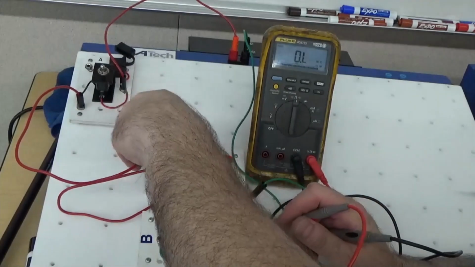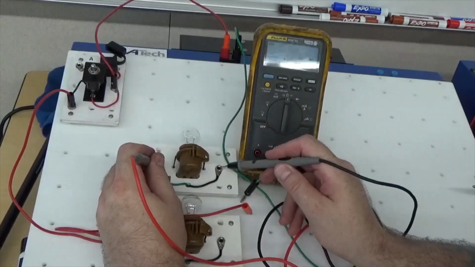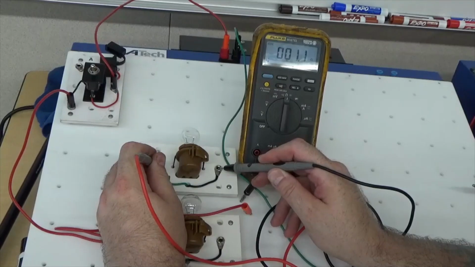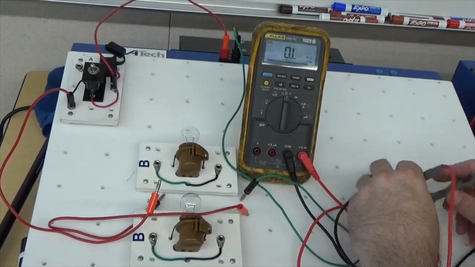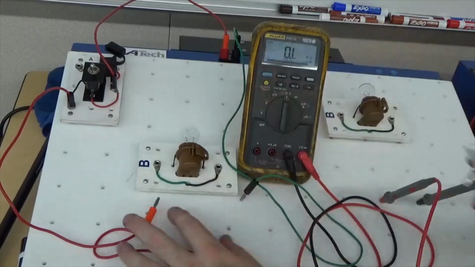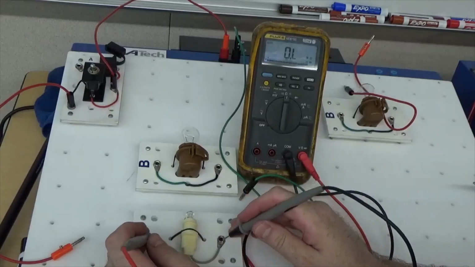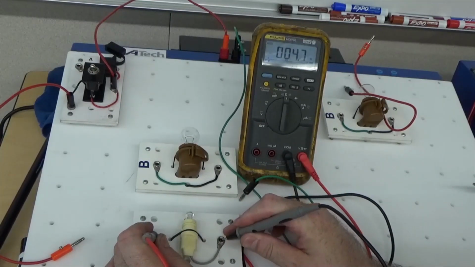Groovy. Let's disconnect this one up here. Let's see what we have here. This bulb also has about an ohm, 1.1 ohms. So they're going to consume voltage at the same rate. Now, check this out. If I go ahead and I bring in a different bulb, okay, I'm going to get a different value. 4.7 ohms.